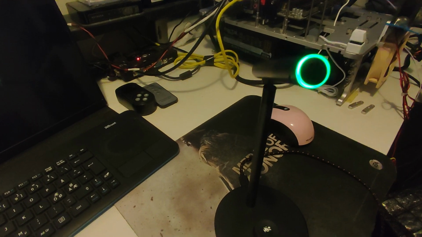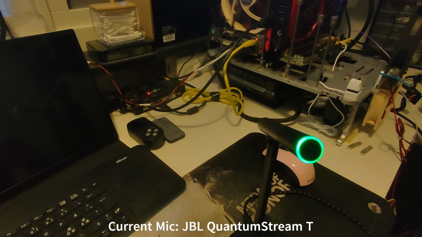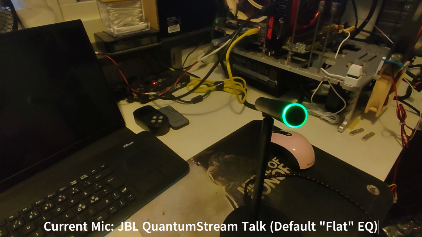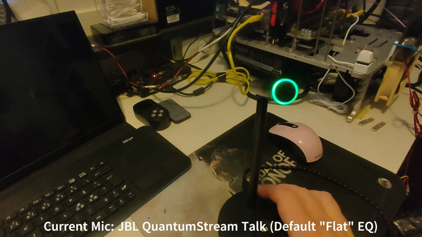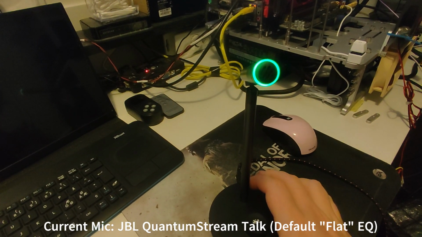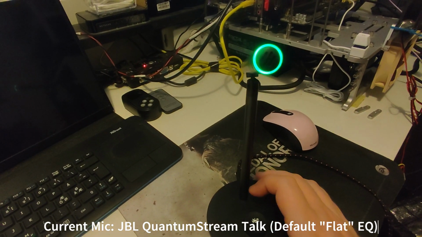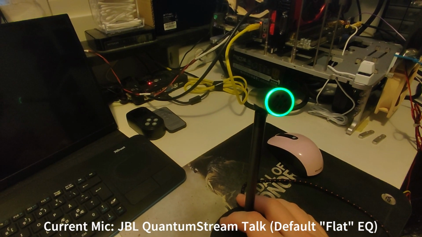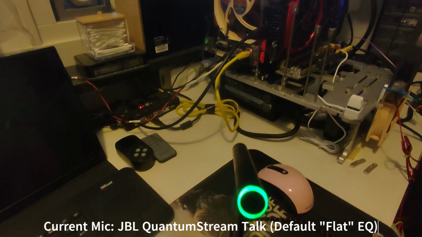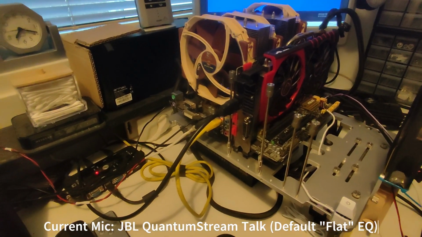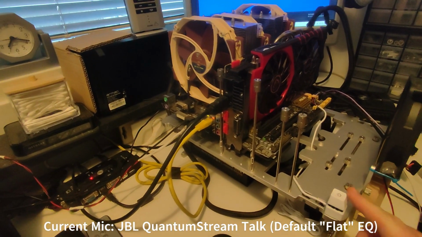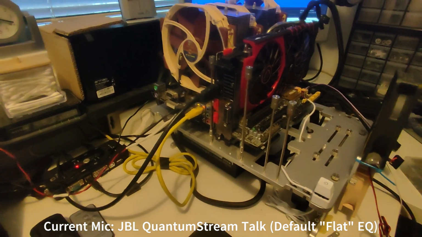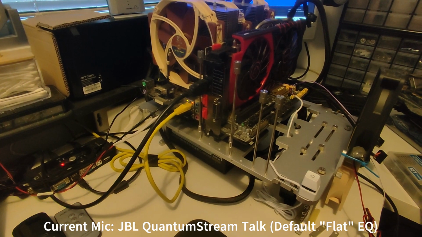All right, I'm sitting here in my test bench room, and I have connected the JBL Quantum Talk to another PC here, and the point being that we should try to turn on this test bench system here using this button as usual. And once we do, we should get a lot of fan noise.